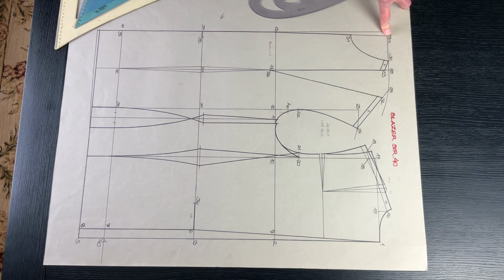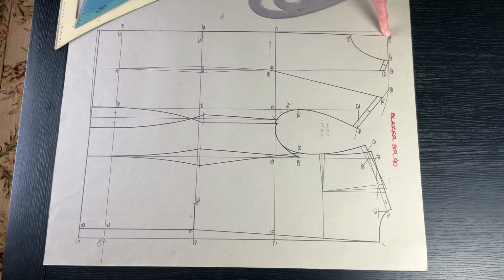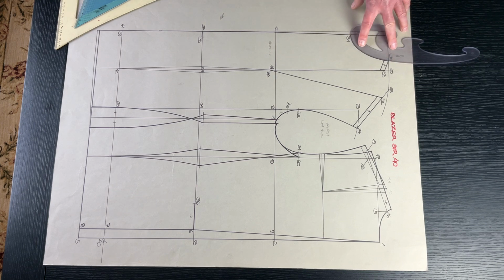And again, from 29A towards 0.12, you put the neck width measure plus 5 to 8 millimeters. Draw the front neckline curve through these 3 points with the curved ruler.